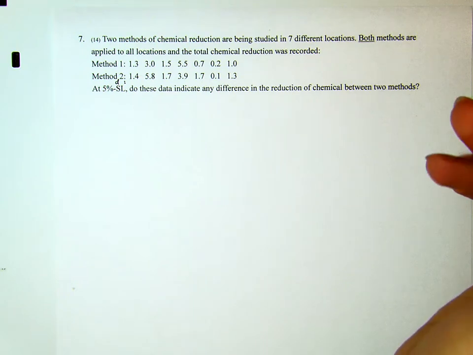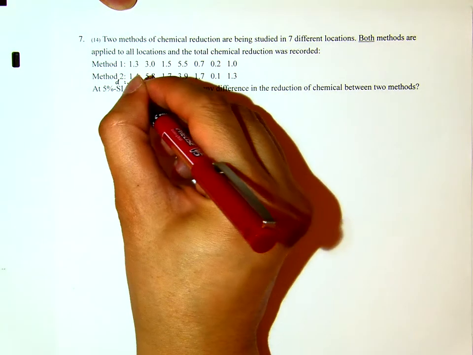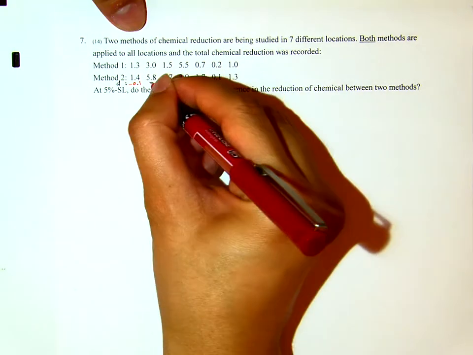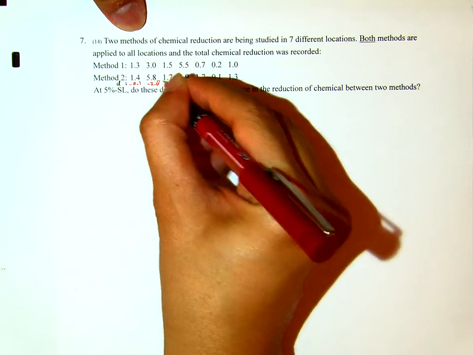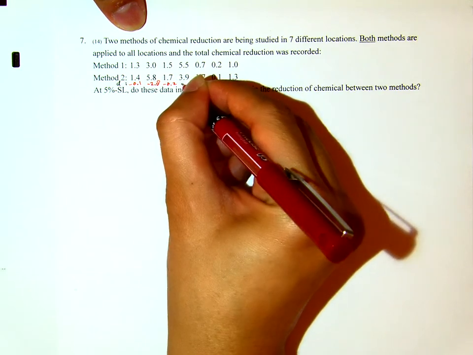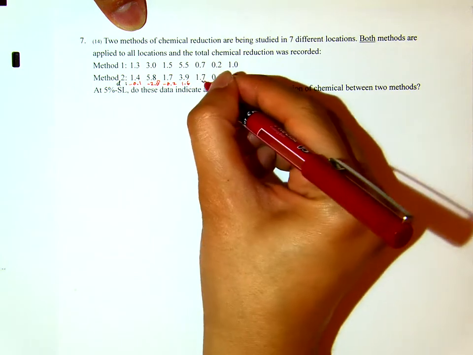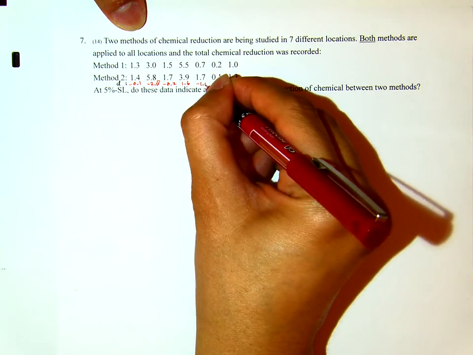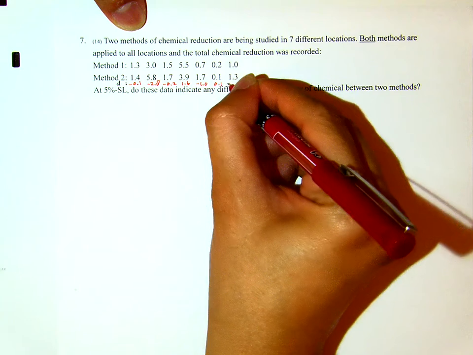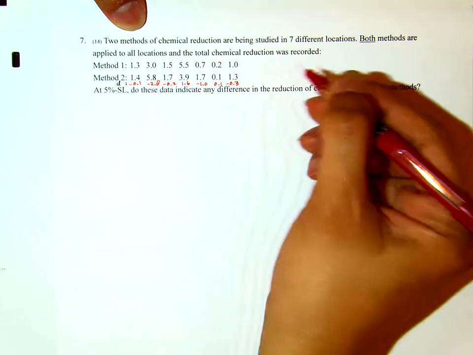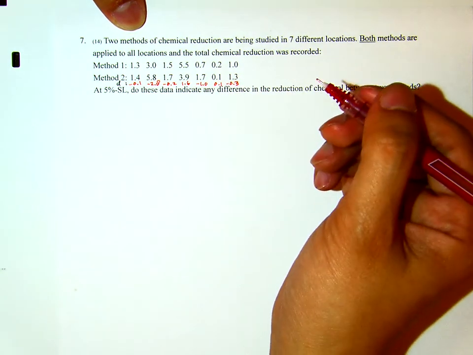Right now I will subtract in the direction top minus bottom, so I will get negative 0.1, negative 2.8, negative 0.2, 1.6, negative 1.0, 0.1, negative 0.3. Those are the differences.